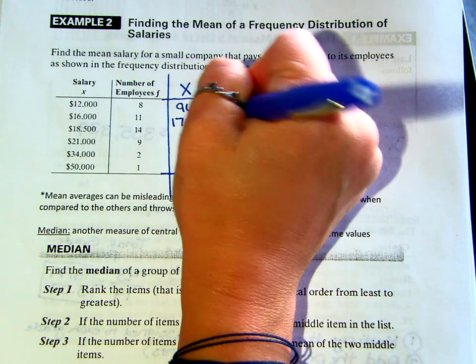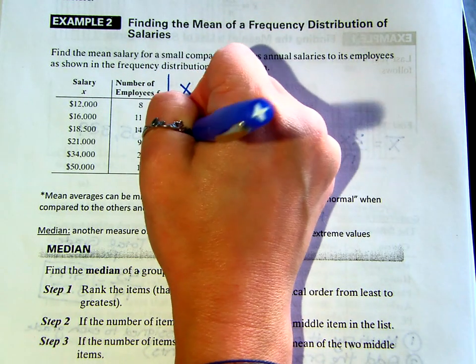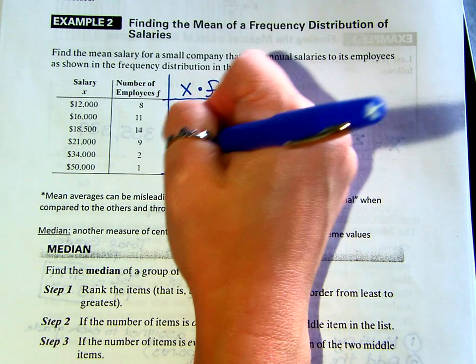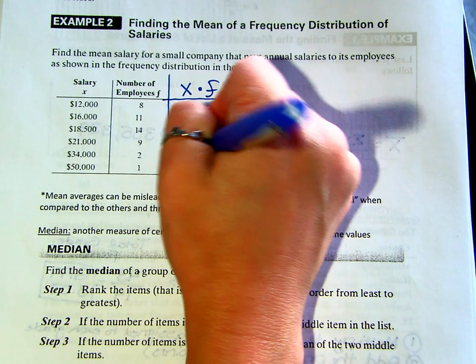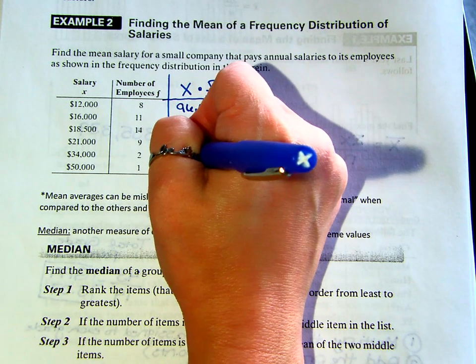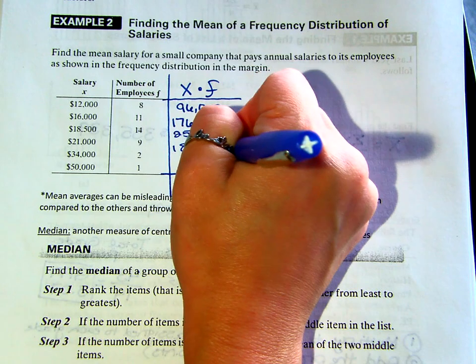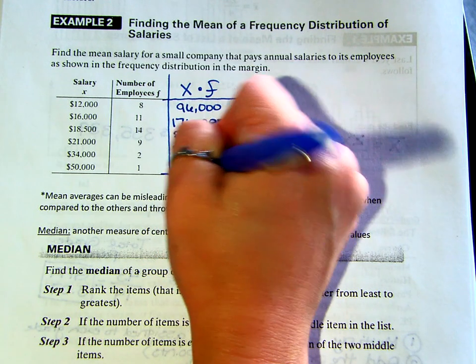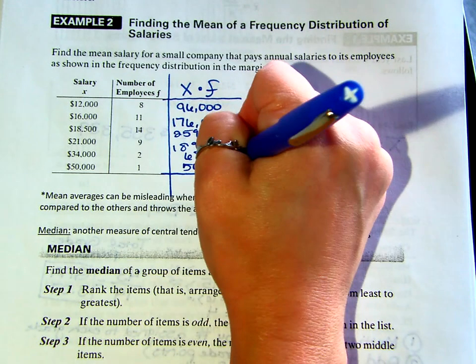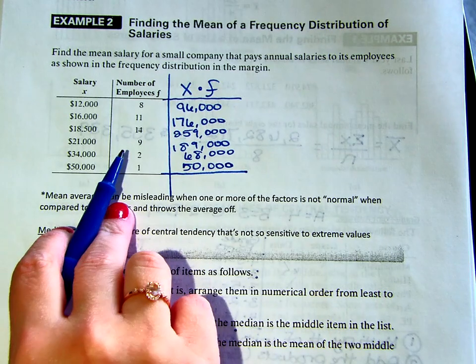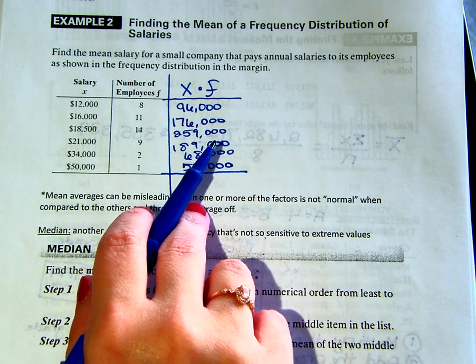Then you get 259,000, 189,000. We get 68,000, and last we get 50,000. So I took the salary times the number of employees that receive that to get my weighted mean over here.